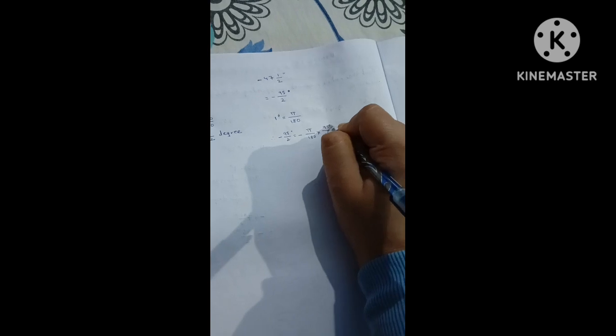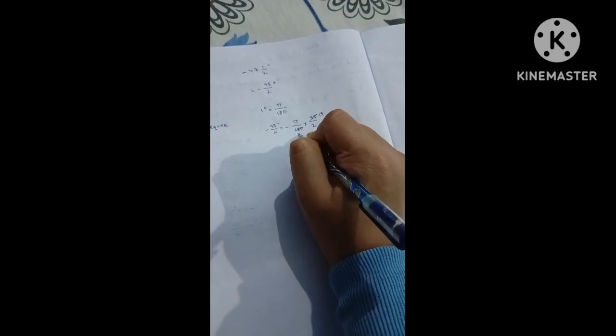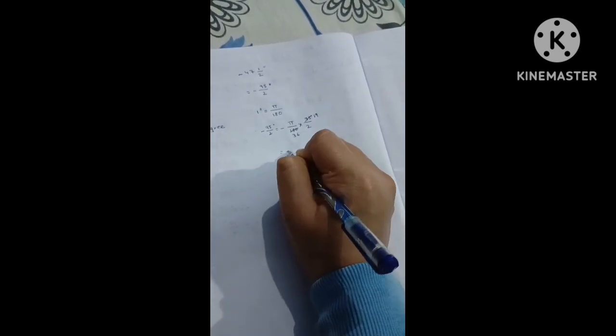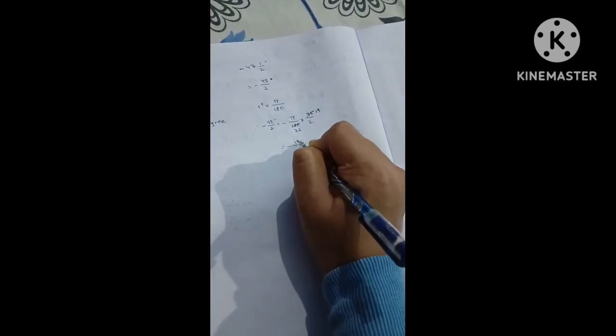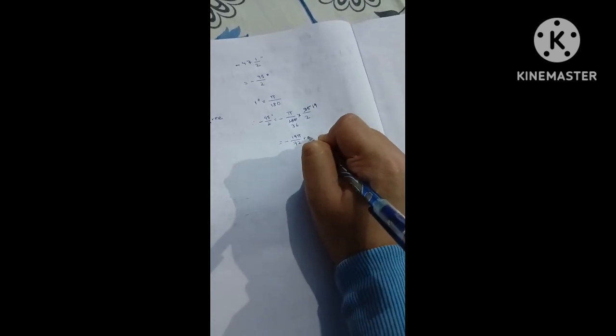Simplifying this we get minus 19 pi by 72 radian.